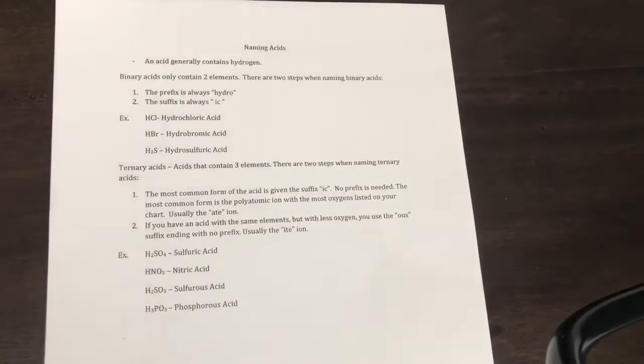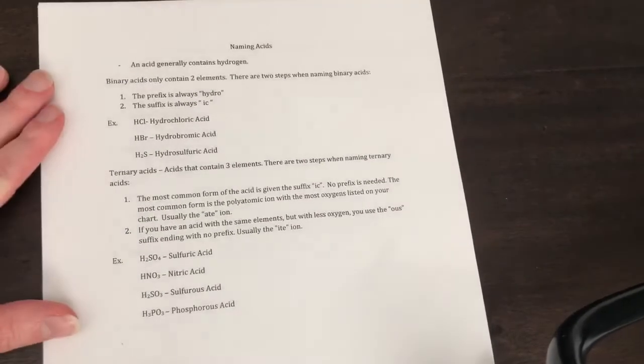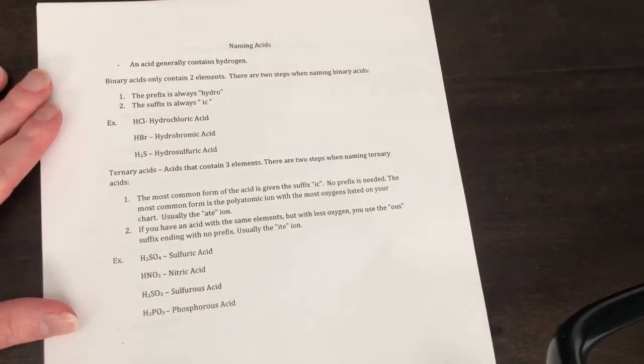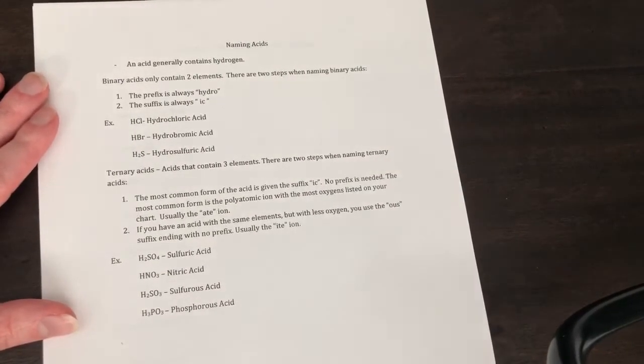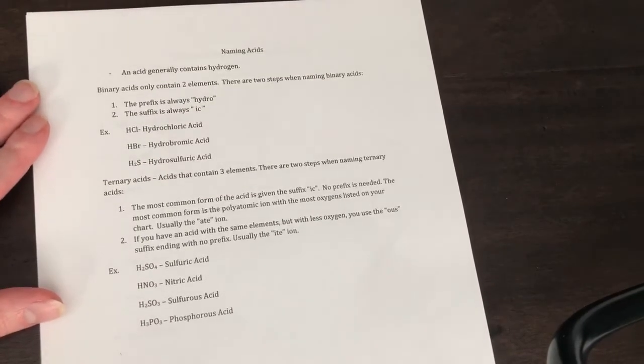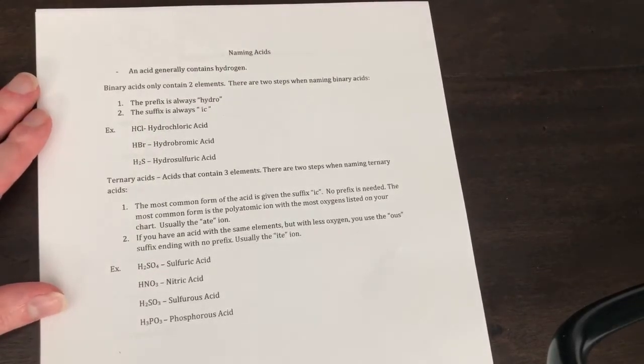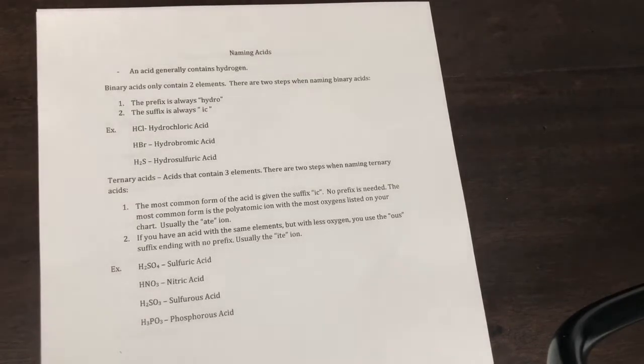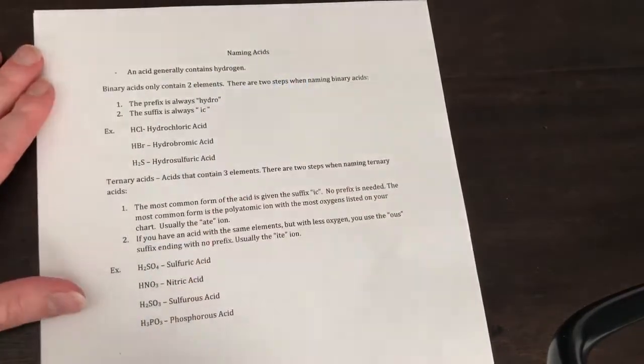Okay guys, so in this video we're going to learn how to name and write acids, okay? So an acid generally contains hydrogen or starts with hydrogen. That's going to be your key point. It's usually followed by the symbol AQ, which means aqueous, which means that it's going to break down into ions. So for our purposes, if it starts with an H, it's going to be using these rules, okay?